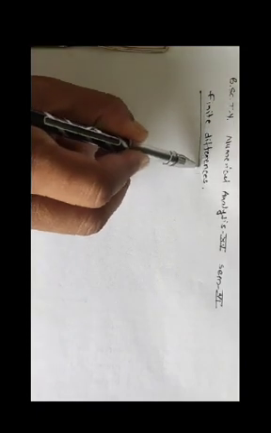This is a lecture for B.Sc. third year, and the subject is paper Numerical Analysis, semester 6. In the last lecture we have already discussed what is meant by the finite differences.